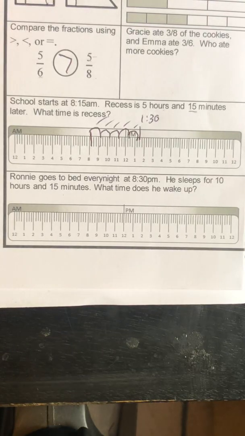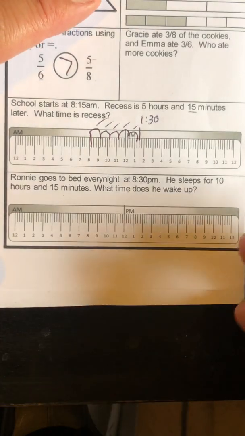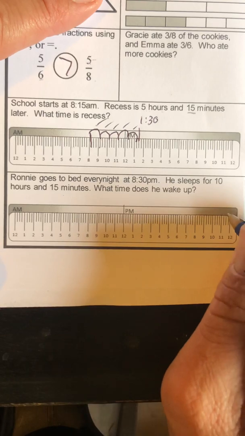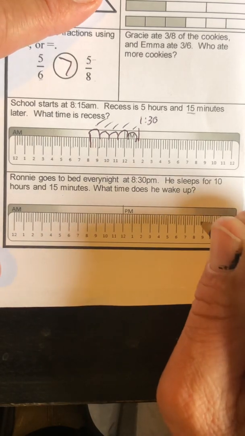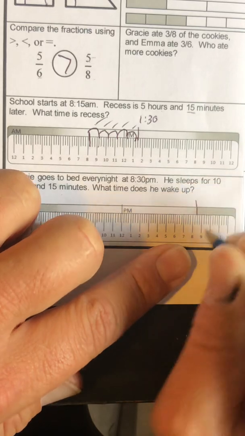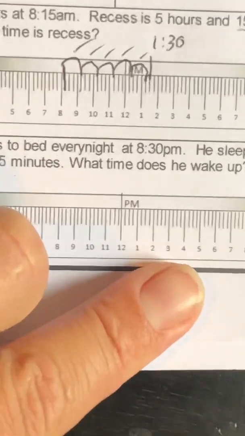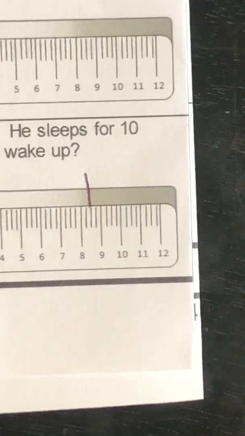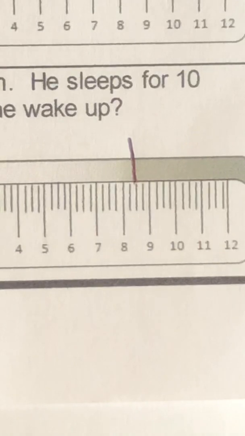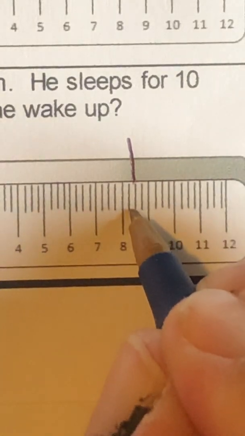Okay, Ronnie goes to bed every night at 8:30 p.m. He sleeps for 10 hours and 15 minutes. What time does he wake up? Okay, so he's going to bed here at 8:30. Like I said before, every one of these little gaps is 15 minutes, so you need 2 gaps. 1 gap, 2 gaps for it to be 30 minutes.